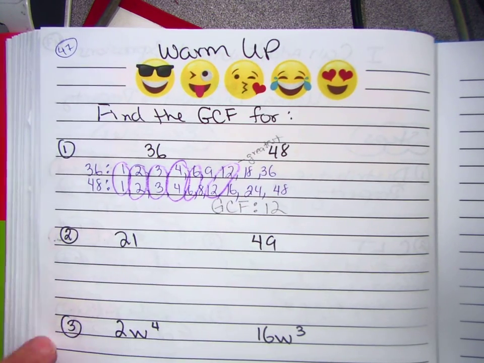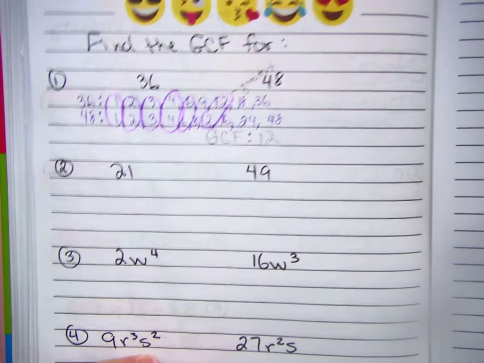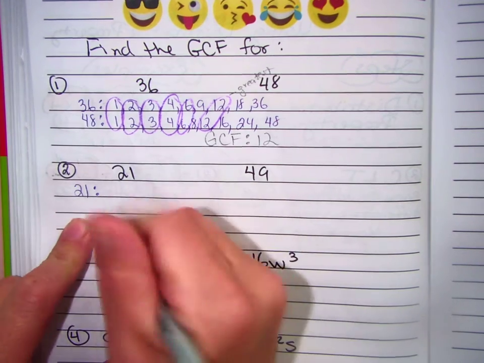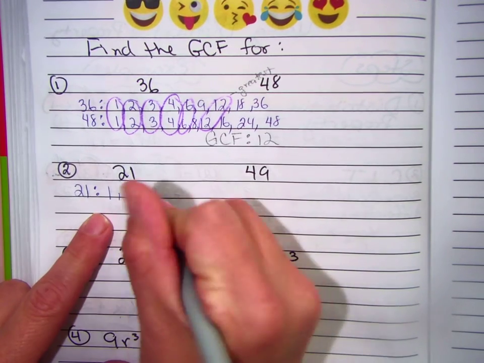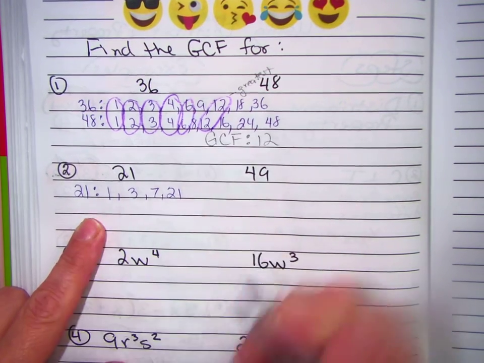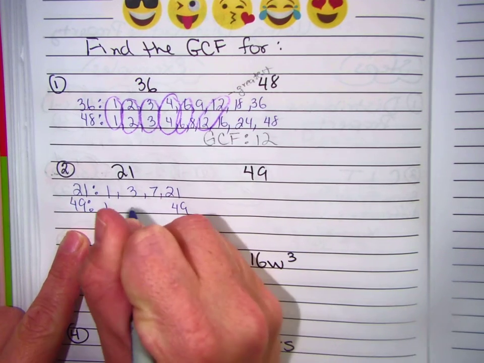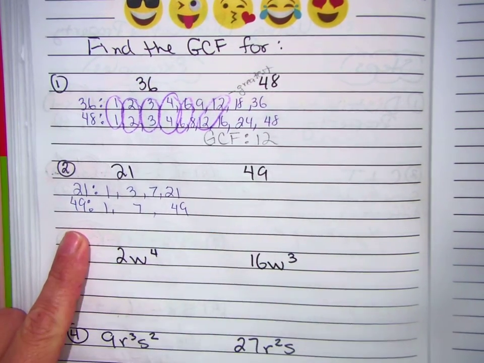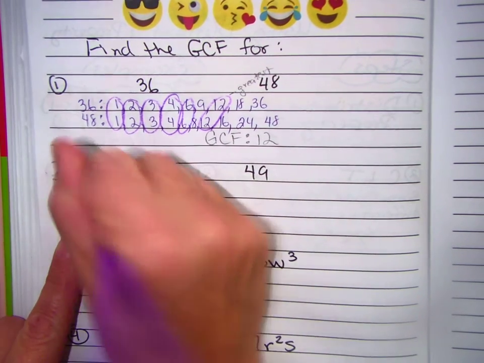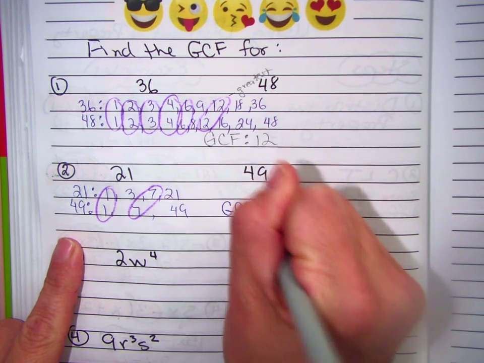A lot of you can give me the GCF without having to list anything out. But I'm going to list. So 21, what numbers make up 21? 1 and 21, and 3 and 7. What numbers make up 49? 1 and 49, and 7. What do they have in common? A 7 and a 1. So the GCF, the greatest common factor, is 7.